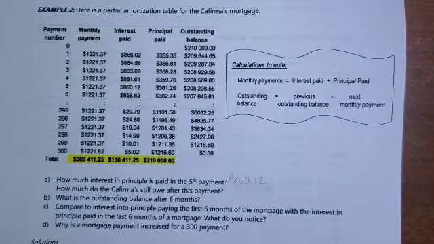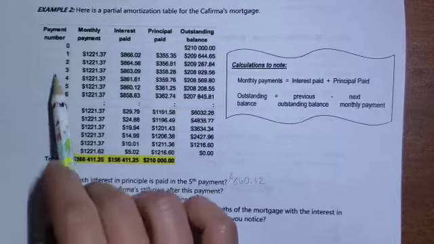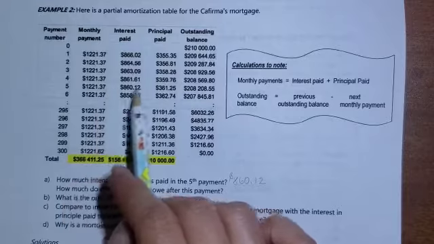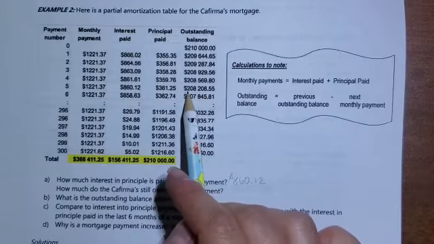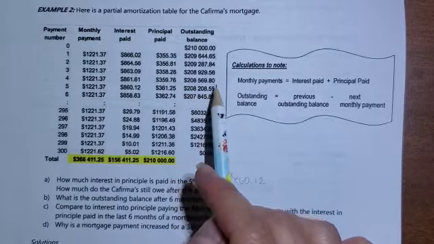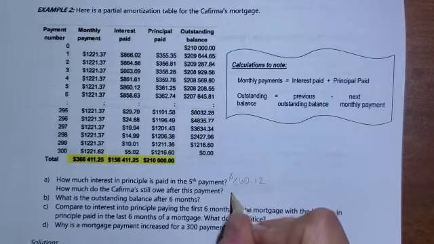How much do the Conformers still owe after this payment? After this fifth monthly payment, they're left to pay $208,208.55.